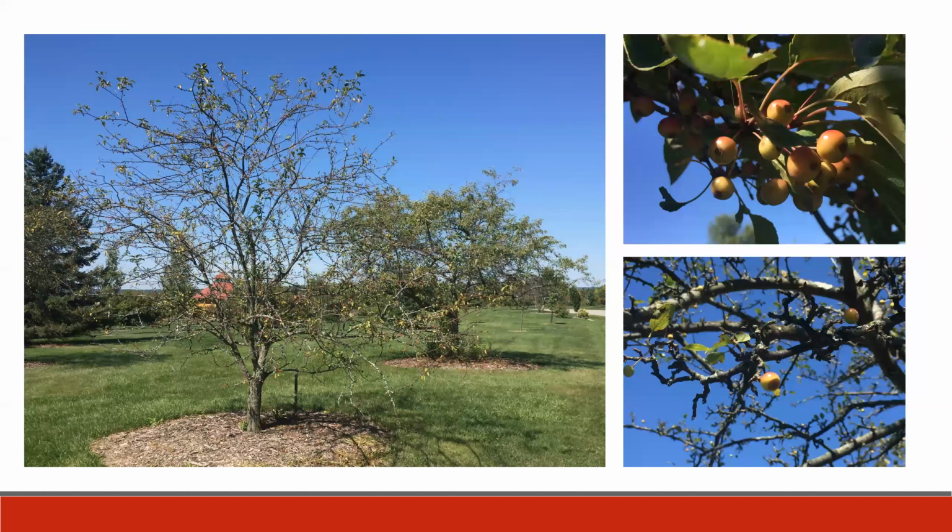If we zoom in, we can see that the crabapple that is susceptible to scab has almost no fruit or leaves, but the tree with resistance has a lot of fruit and healthy leaves. So this bottom image is the tree that is susceptible to apple scab, and the top image is the tree that has resistance to apple scab.